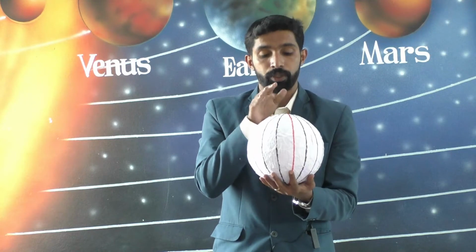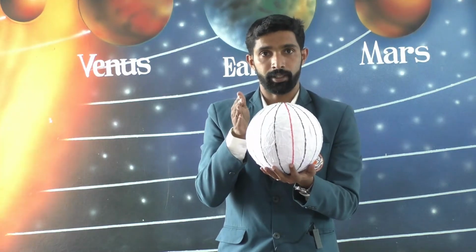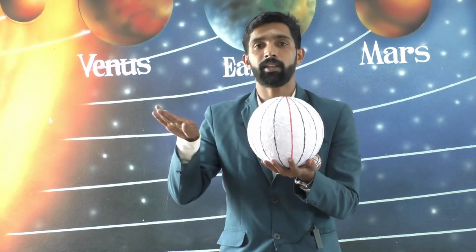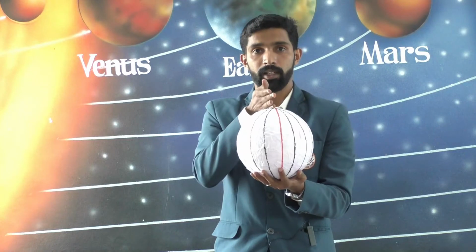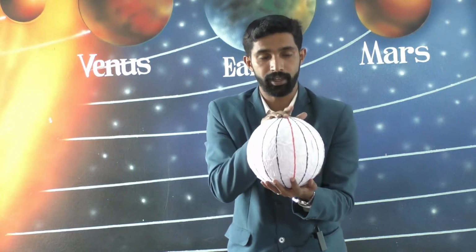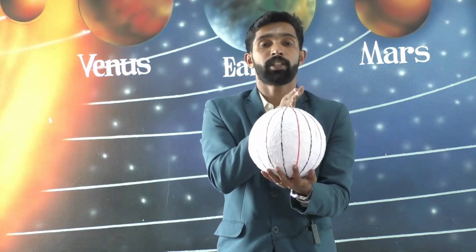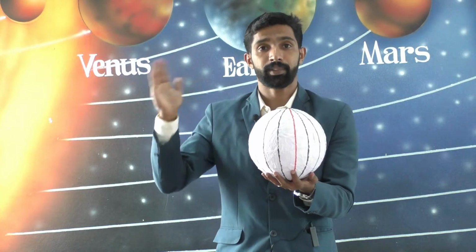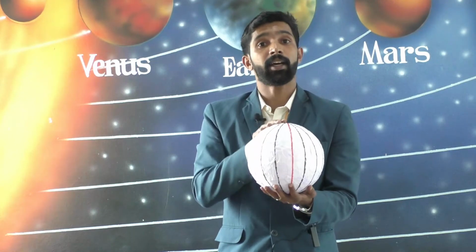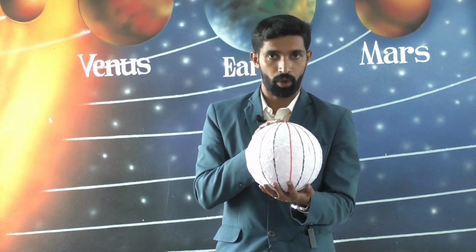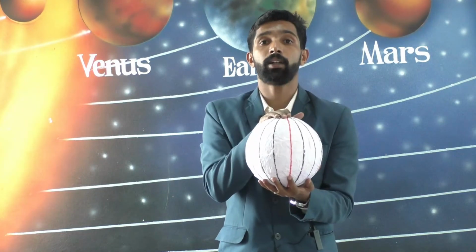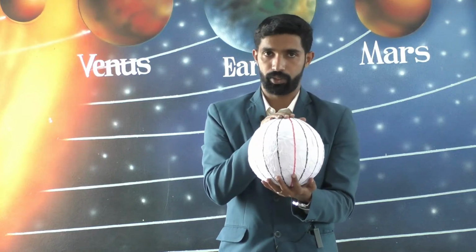All longitudes to the east of the prime meridian are denoted by the letter E. Whatever is on the east side will be E, while the longitudes to the west of the prime meridian are denoted by the letter W. Eastern part, E; western part, W. Dear kids, there are 360 meridians in all, 180 to the east and 180 to the west. So total how many? 360 meridians.